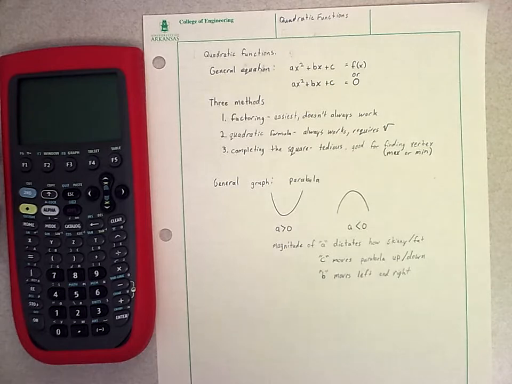But again, it doesn't always work. The second is the quadratic formula. Again, we'll talk in more detail about what that is later on. The advantage of it is that it always works to solve the problem. However, it requires taking a square root, which can be a little more complicated. The third type is completing the square, which is honestly a rather tedious method, but it is useful when we're trying to find the vertex, which is the maximum or minimum of our graph.